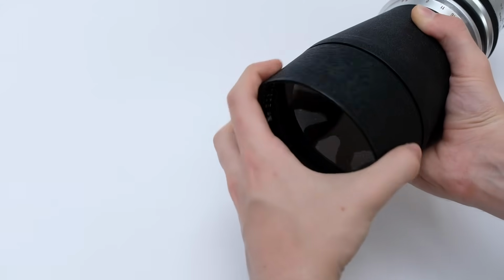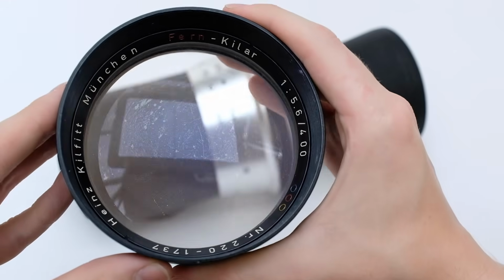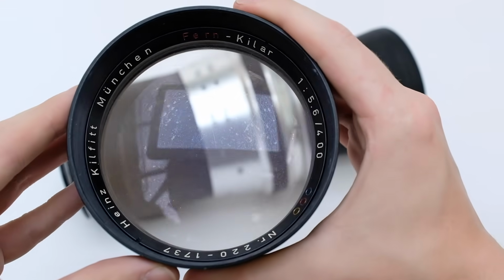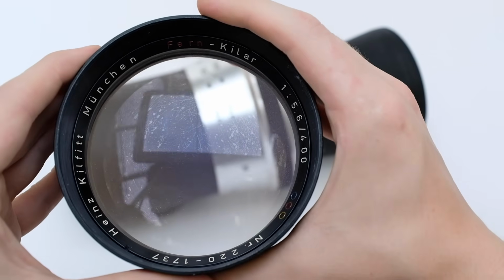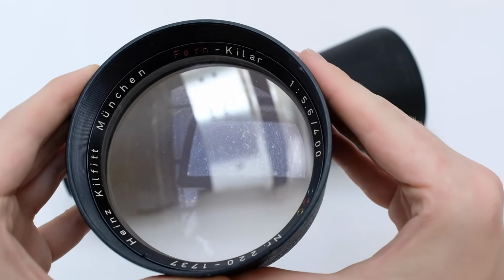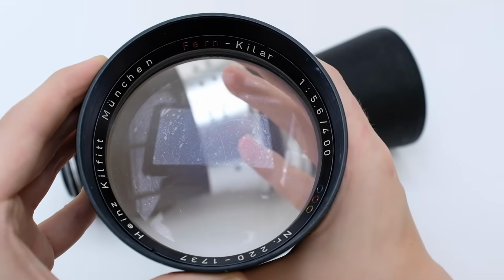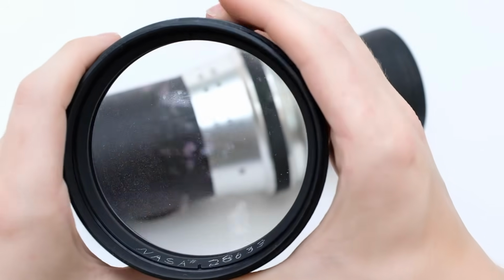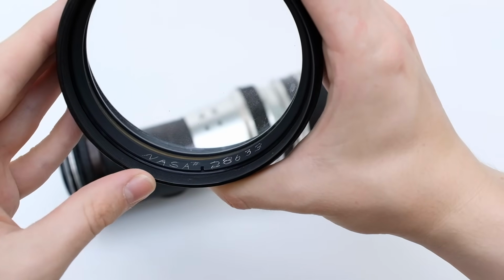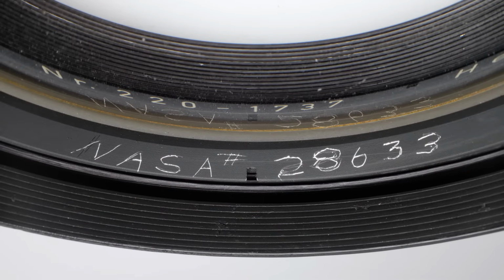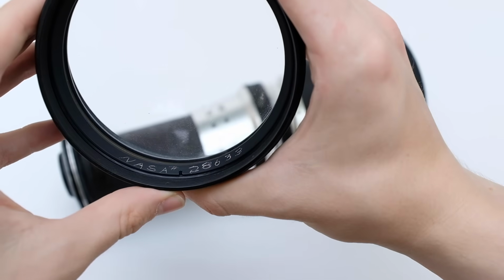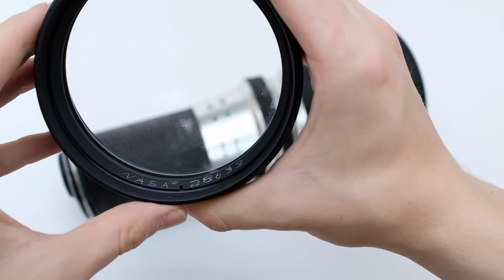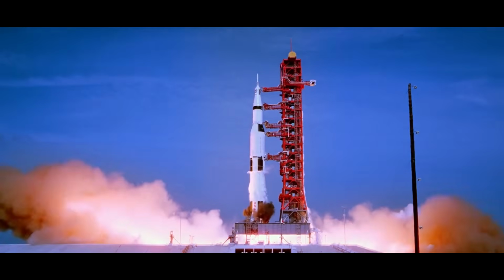when I unscrewed this front section for cleaning. So on this side you can see all the standard stuff. Heinz Kilfitt München, Fern-Kilar, 5.6, 400. But turning it over, you can see that someone has scratched into the metal the word NASA and the number 28633. Now I can't think of any reason anyone apart from NASA would want to scratch this onto the inside of this lens. I did import the lens from America. It's also from the early 60s, which is prime Apollo program, so who knows what this lens might once have photographed.